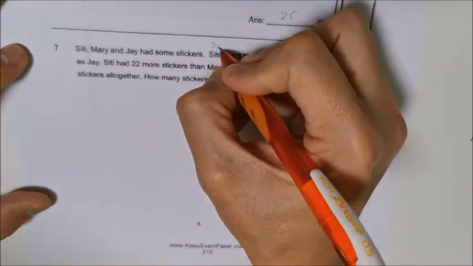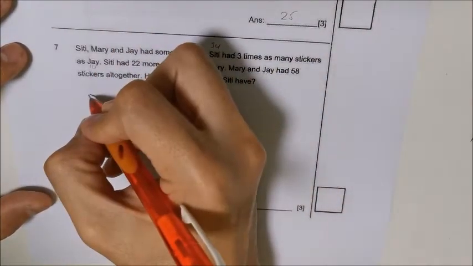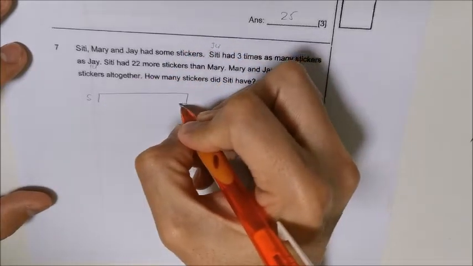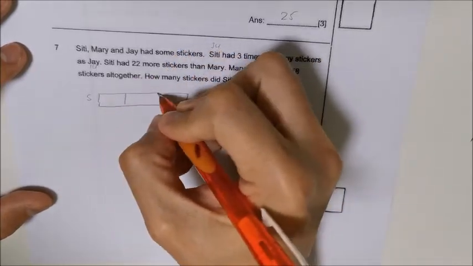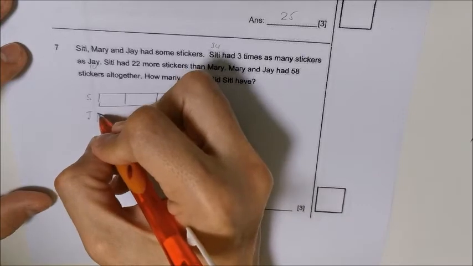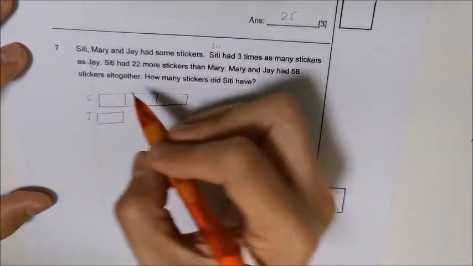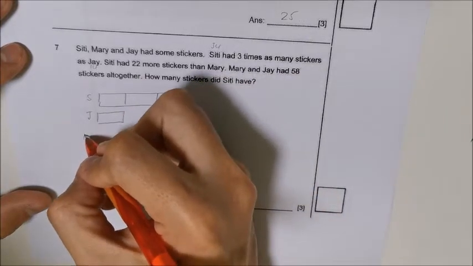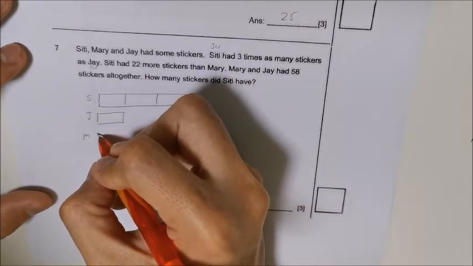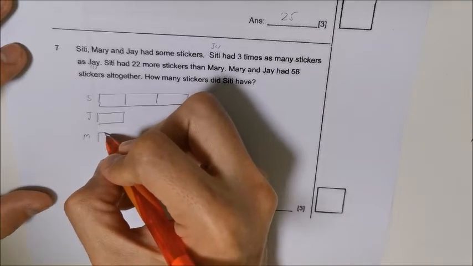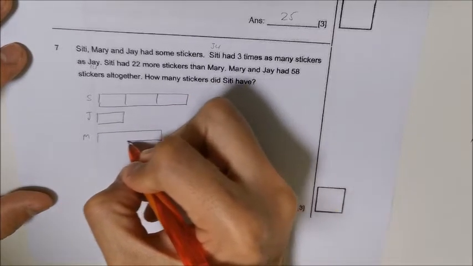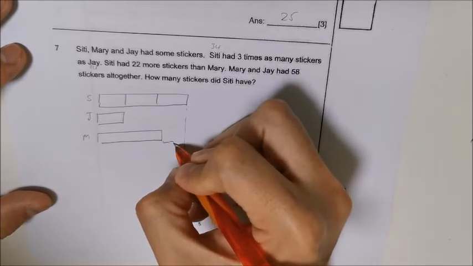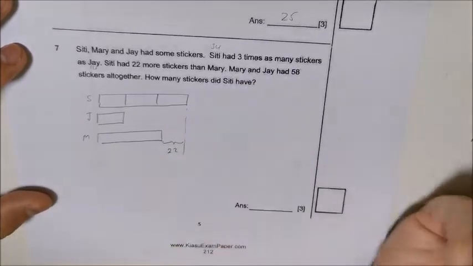Siti has 3 times as many stickers as Jay, right? So Siti, I will draw 3 units. Jay, I will draw 1 unit. Okay, so this is Siti, 3 units. Jay, 1 unit. So Siti had 22 more stickers than Mary. Okay, so Mary, if I were to draw it here, Mary will be 22 short of Siti. So it should be something like this.